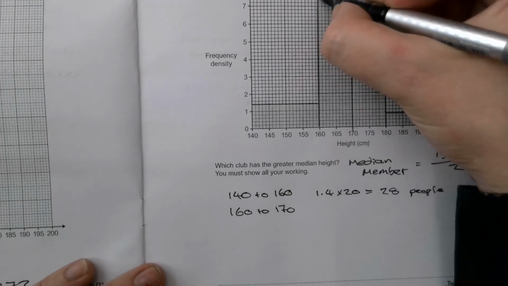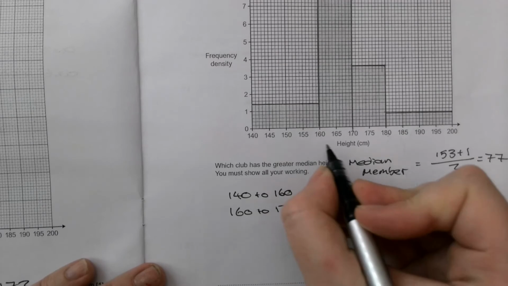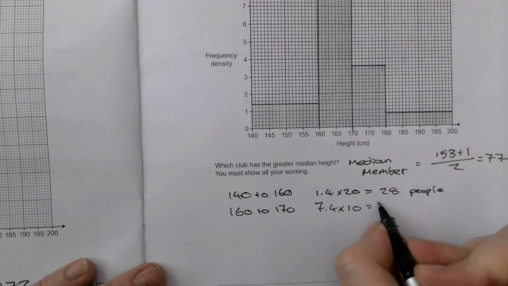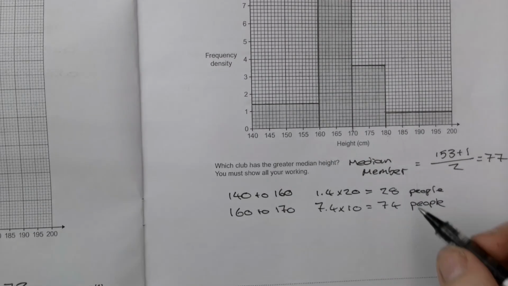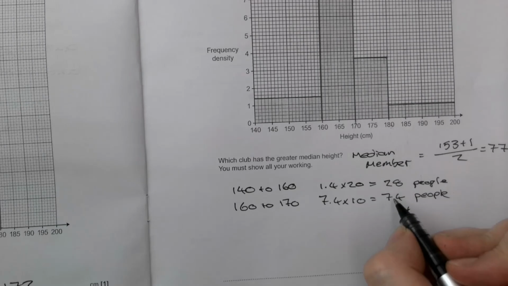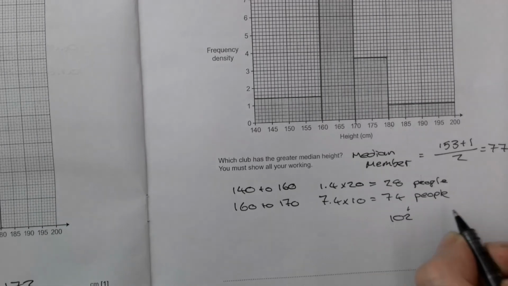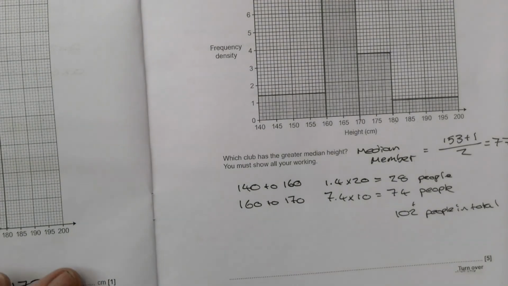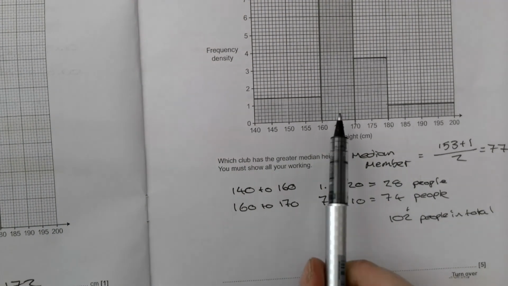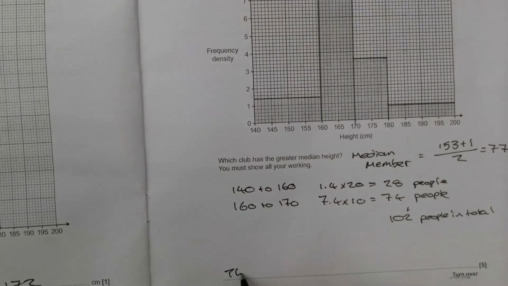That's got a frequency density of 7.4 and a class width of 10, so that means there are 74 people. That means if we add these two together, we have reached our 102nd person. That must mean that the 77th person is in this group here. So the rowing club has a higher median.